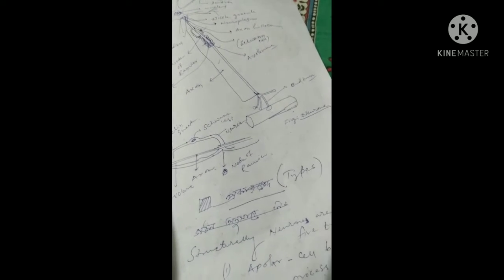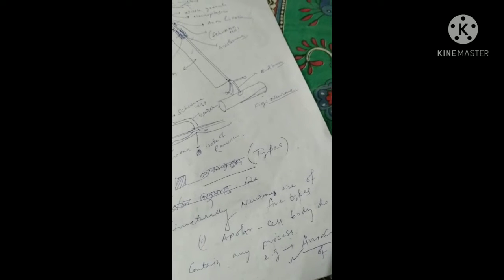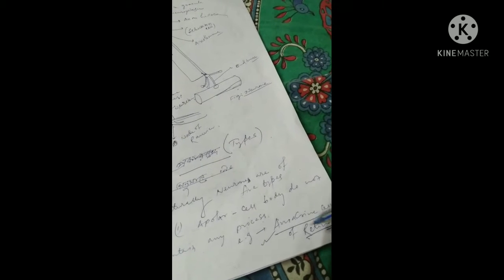And if we go to the structure of the neuron, we find it has been classified into 5 categories. First is apolar, that is the cell body does not contain any process. The example, very important for NEET, is the amacrine cell of the retina.